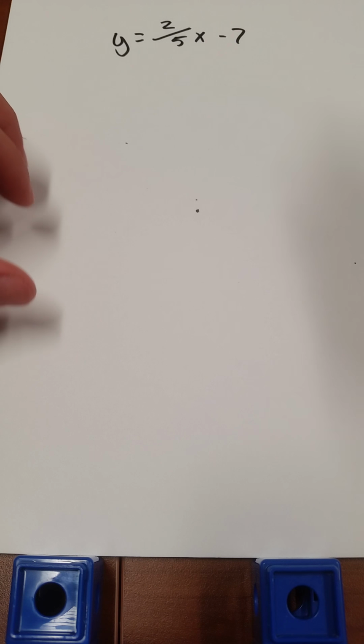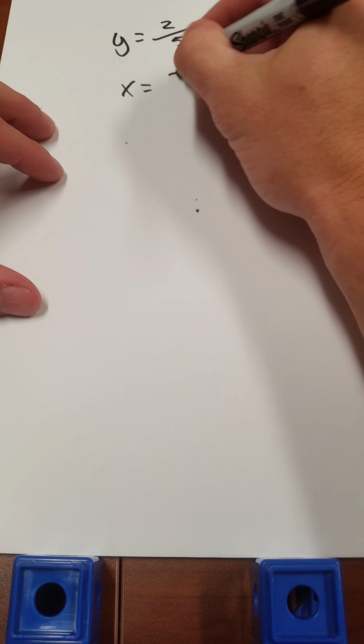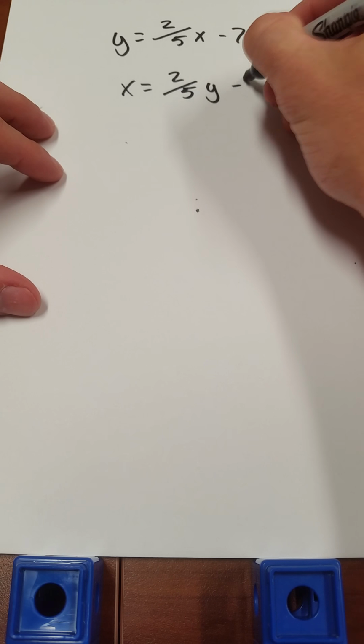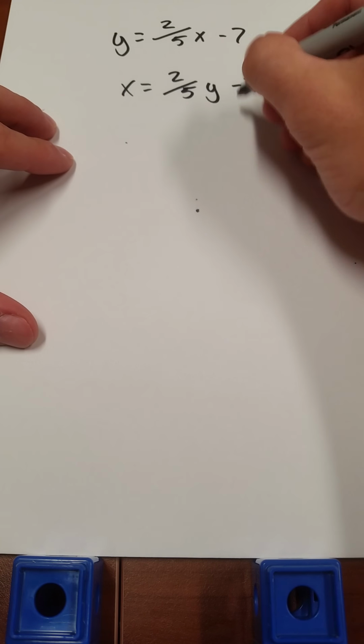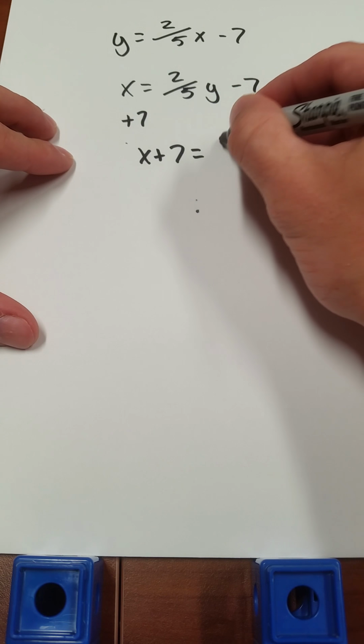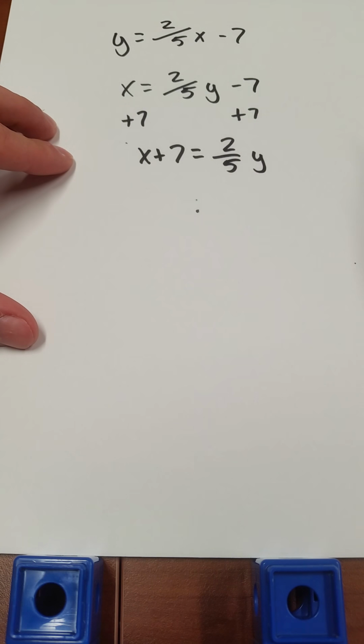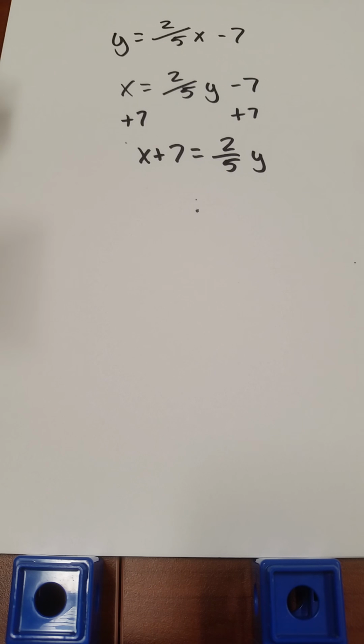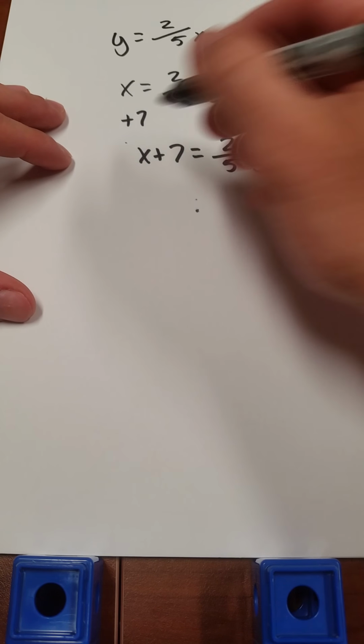So maybe that's our problem this time. Again, swap them. x equals 2/5 (y minus 7). Solve for y, which means I need to add 7 first. So x plus 7 equals 2/5 y. If you want to look at this as a multiplication and division problem, that means I need to multiply by 5 first.